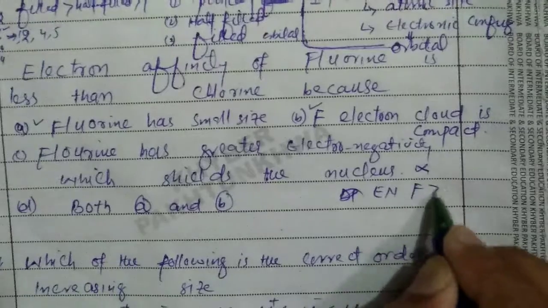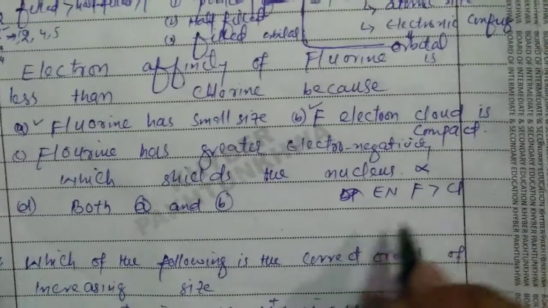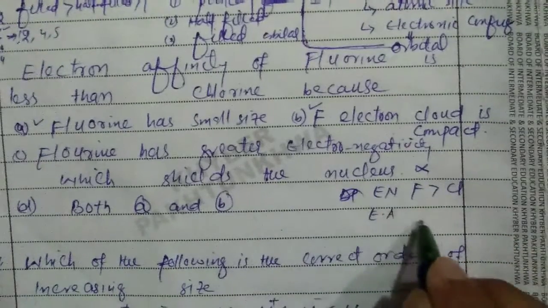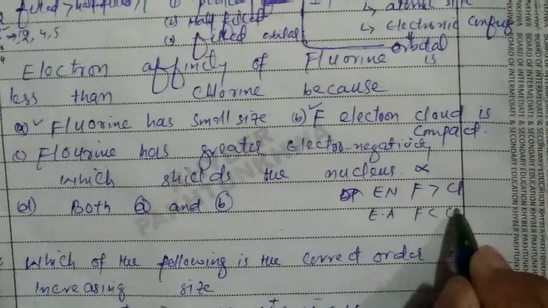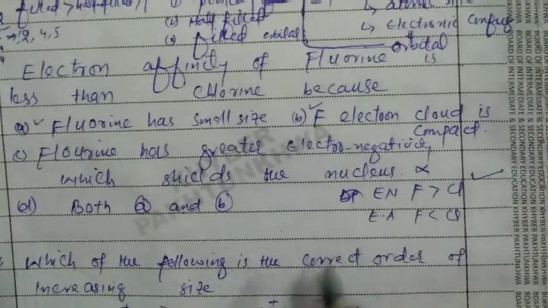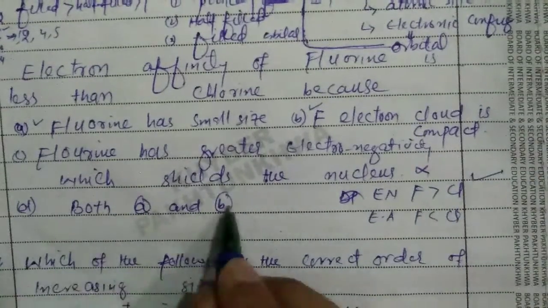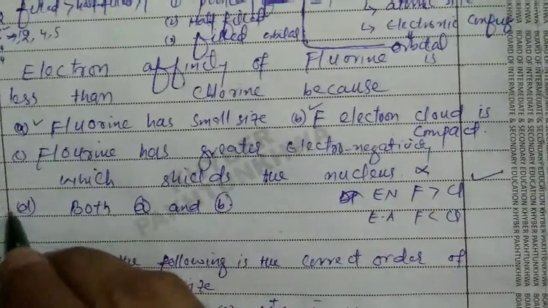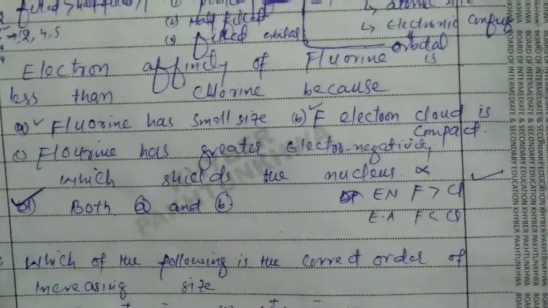Fluorine has greater electronegativity than chlorine. If we consider electron affinity, then fluorine is less than chlorine. So here the electronegativity can't explain the phenomena, and the D option is both A and B. So both A and B are correct. So this one is the option.